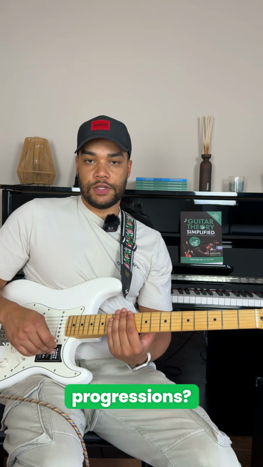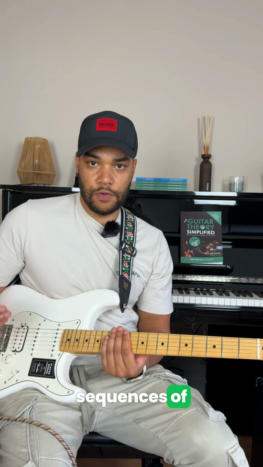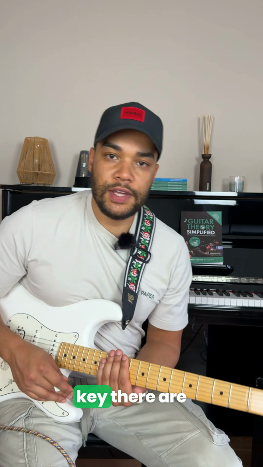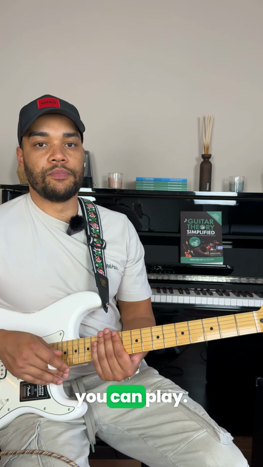Now, what are chord progressions? Chord progressions are sequences of chords within a key that follow up one another. Now, for every key, there are 7 chords that you can play.